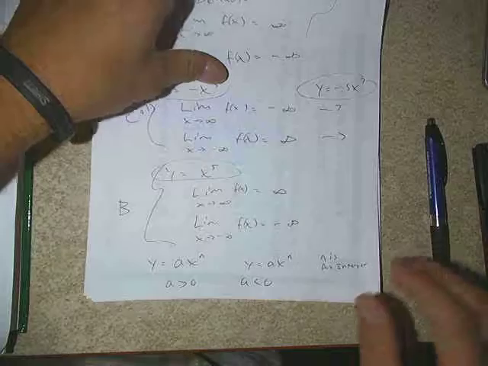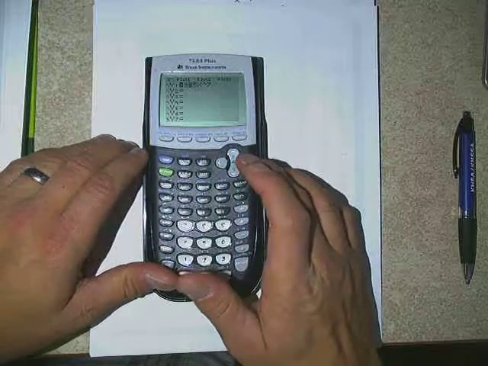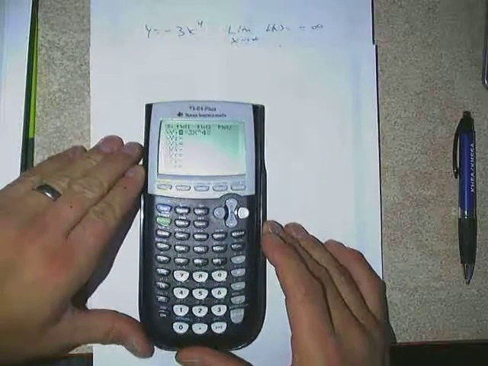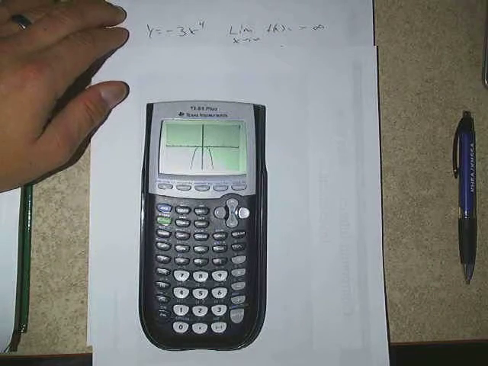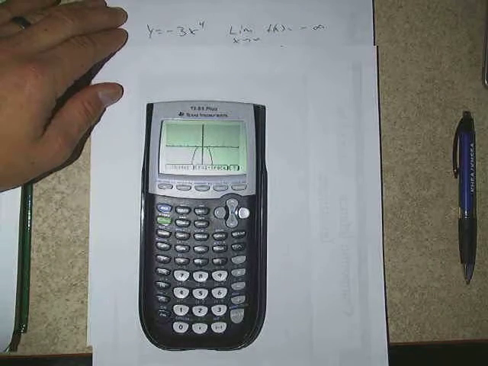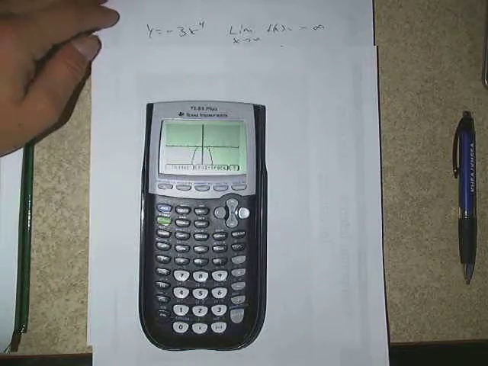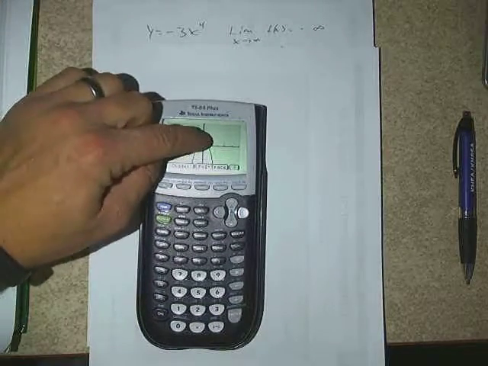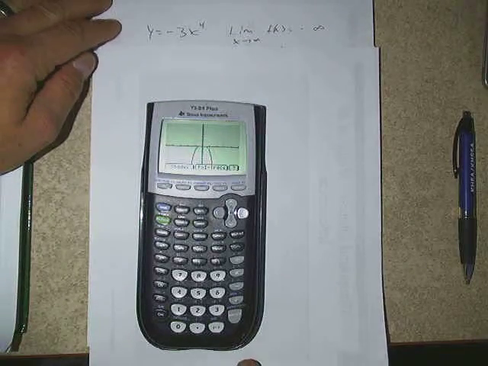Okay. Now, I'm not going to make a final conjecture. We can see that there is some different behavior, but what I want to look at is part B here, negative 3x to the fourth. Let's just see what happens. I have half of the answer already on here. That one looks like this, and you can see that as we approach infinity, as x gets bigger, the y's get smaller. So that would be negative infinity.